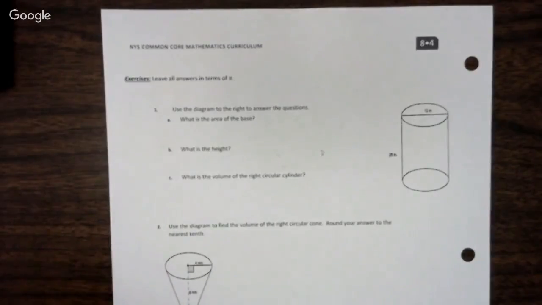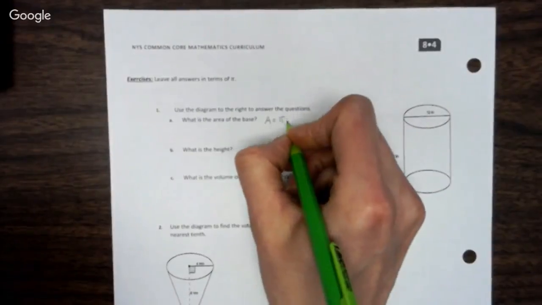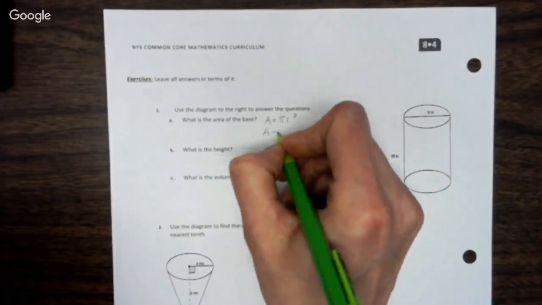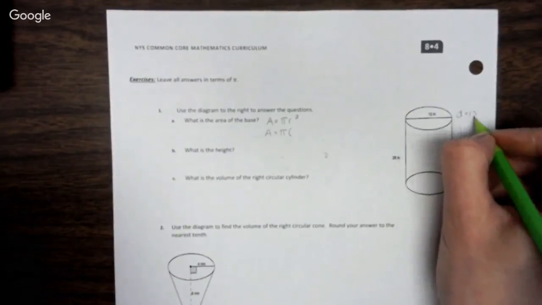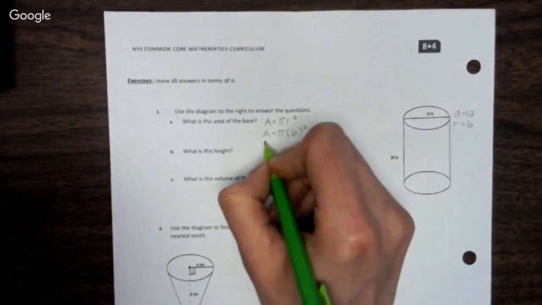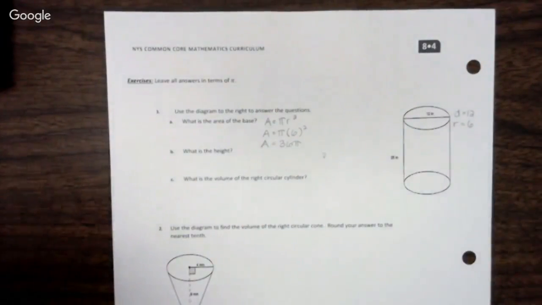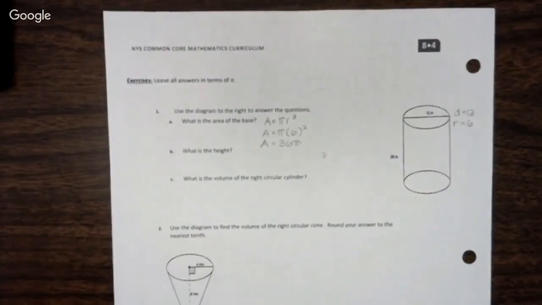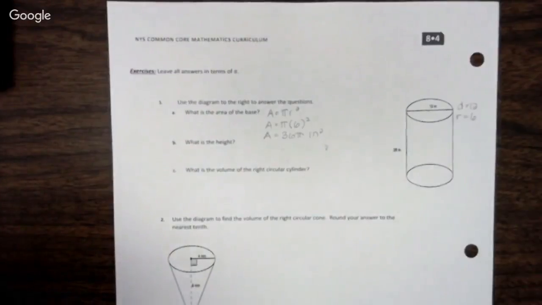So number 1, what is the area of the base? Now remember the formula is pi r squared. So pi times the radius. Now this is the diameter, so the radius is half of that, or 6. So 6 squared is 36 pi. We always write the number first. Now that's area, so that would be inches squared.